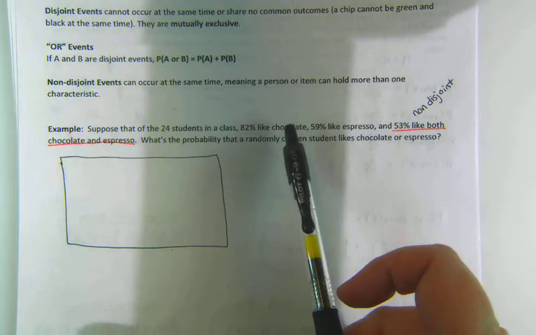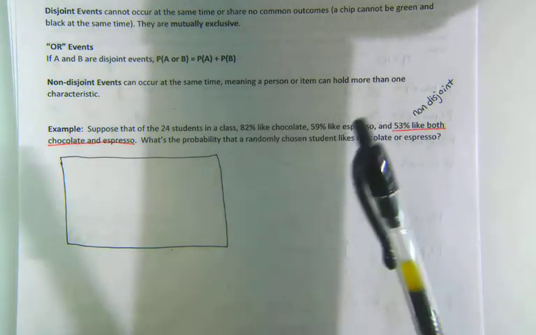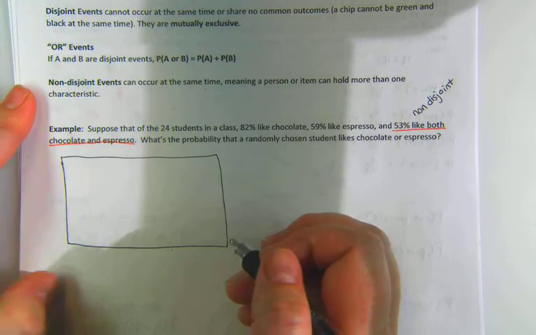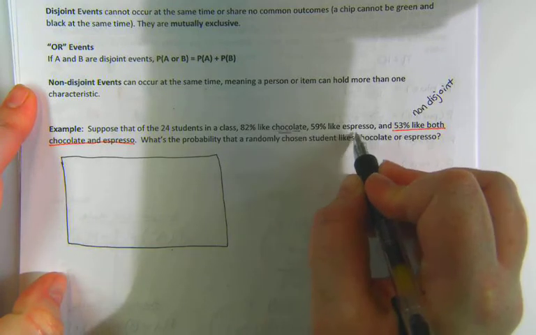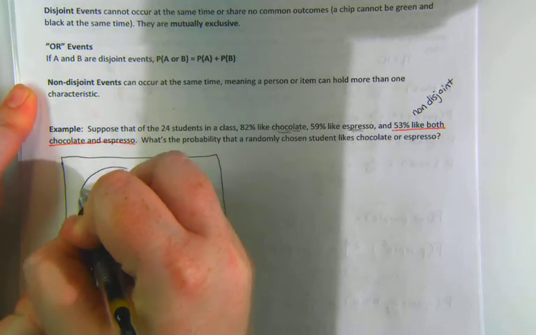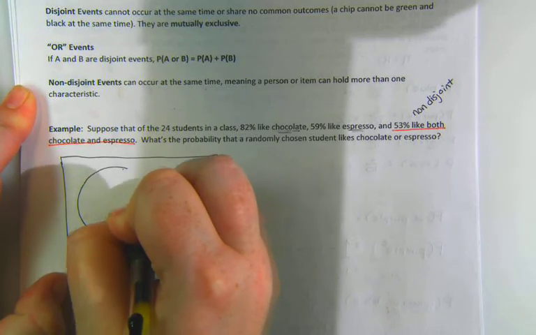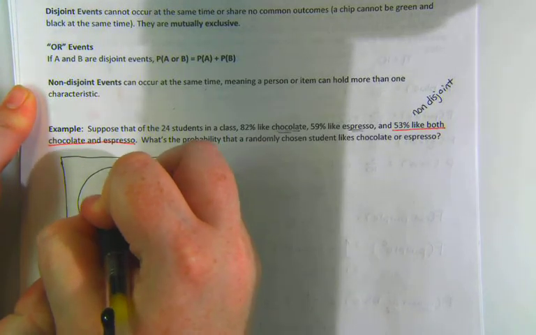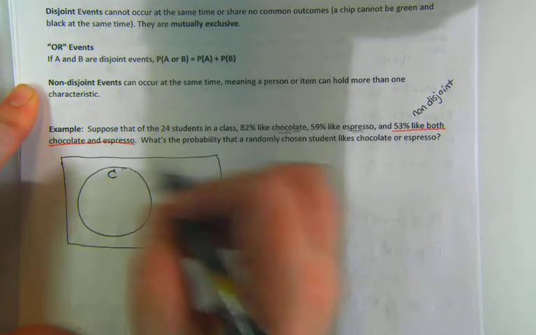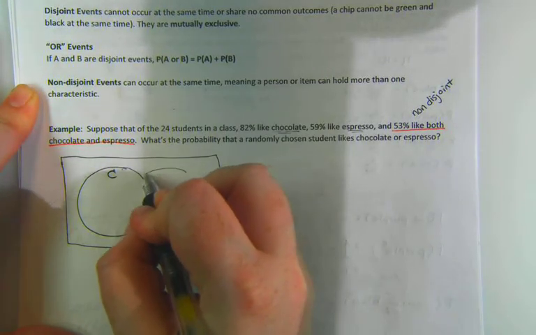So we want to find what's the probability that a randomly chosen student likes chocolate or espresso. So using this rule, let's actually look at a Venn diagram. A Venn diagram is a nice way to separate these percentages. So when you draw a Venn diagram, start with a sample space. So the space has everything. It has all of the possibilities. Liking chocolate, not liking chocolate, liking espresso, not liking espresso, and liking both.